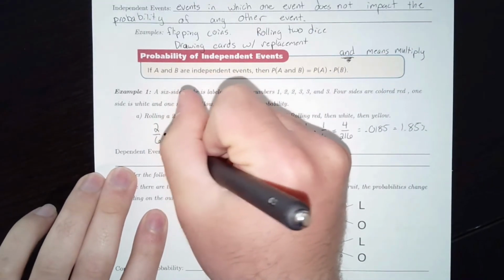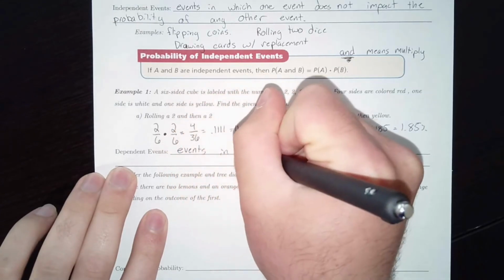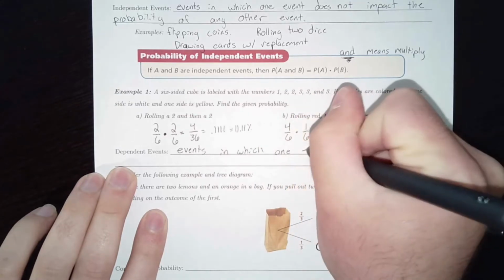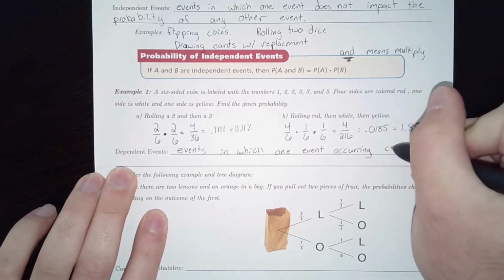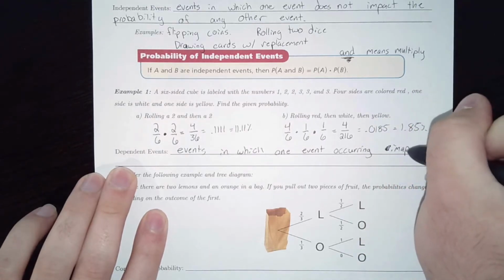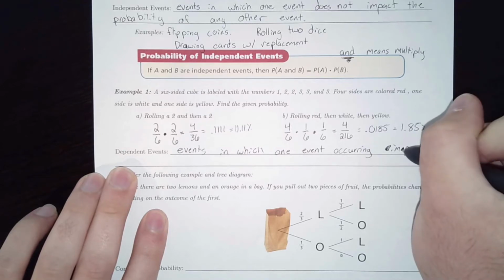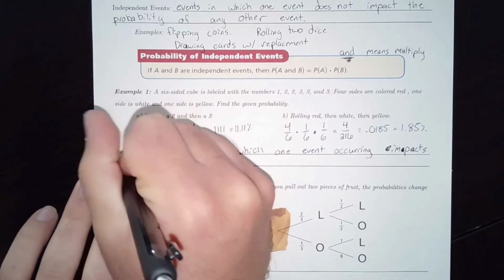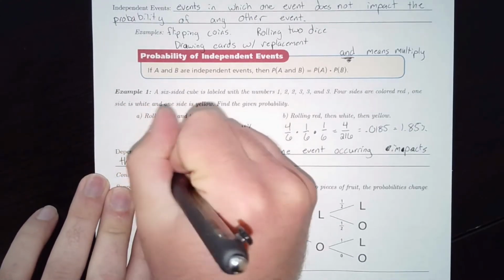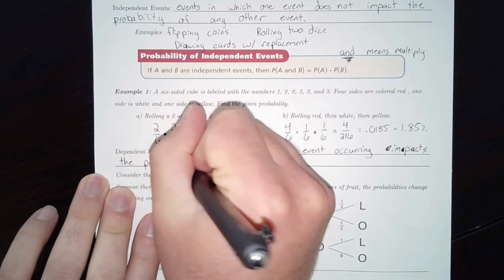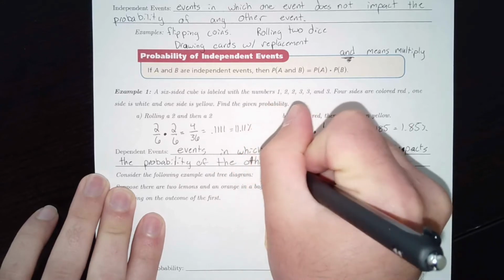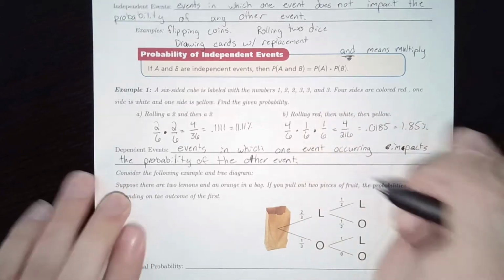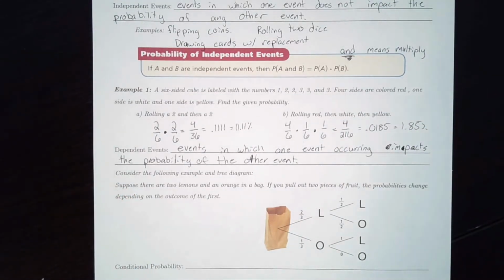Okay, so we're going to say these are events in which one event occurring, we'll say, impacts the probability of the other event, or it could be more than one event if we have multiple events happening. Okay, so basically the probabilities are going to change based on the first thing happening.